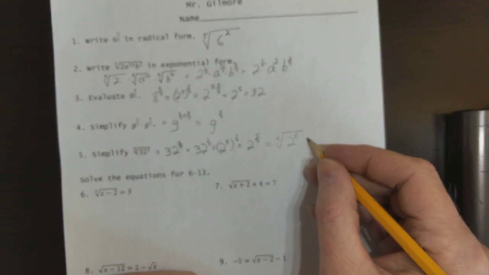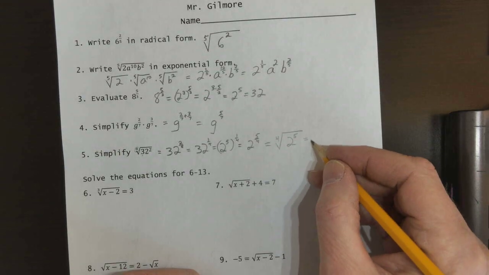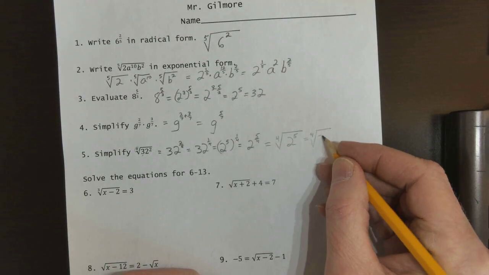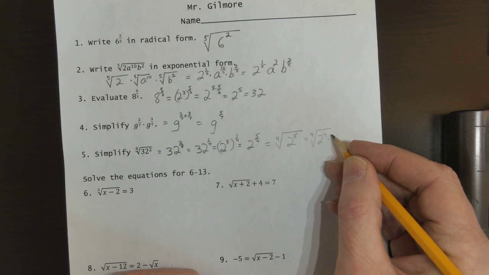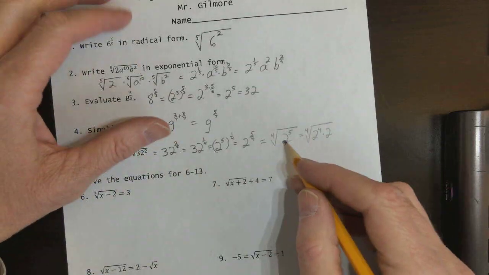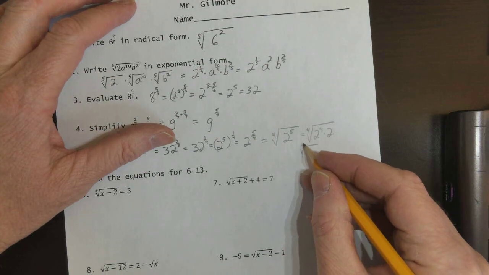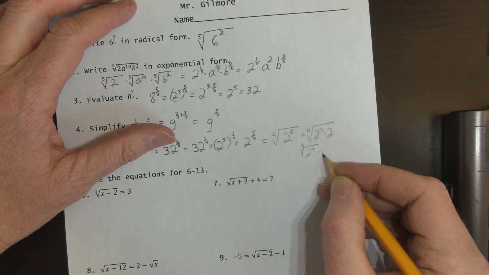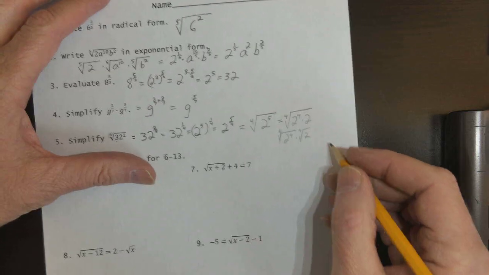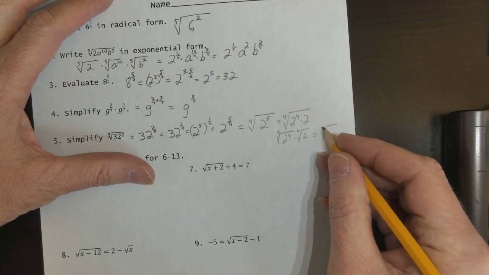And if I was going to go further with that, I just thought of this. Go 2 to the 4th times 2 if I have 2 to the 5th power. And then that's the 4th root of 2 to the 4th times the 4th root of 2.